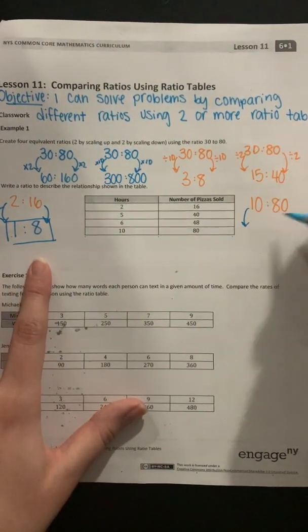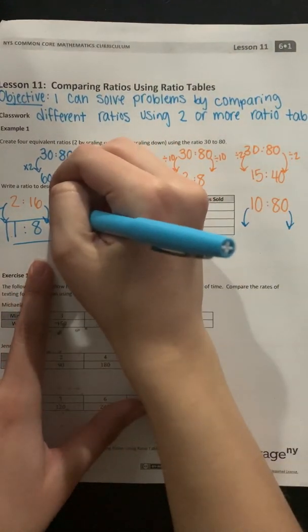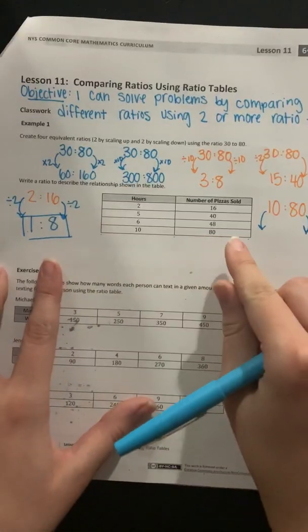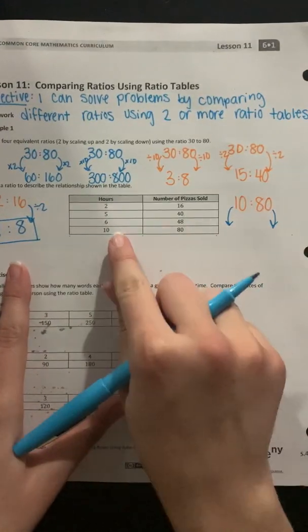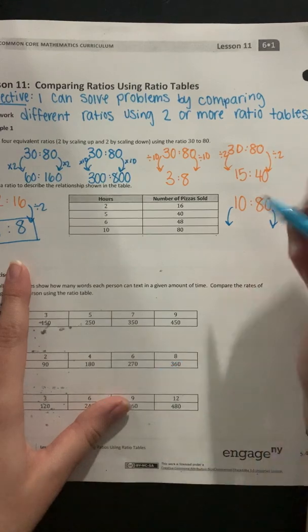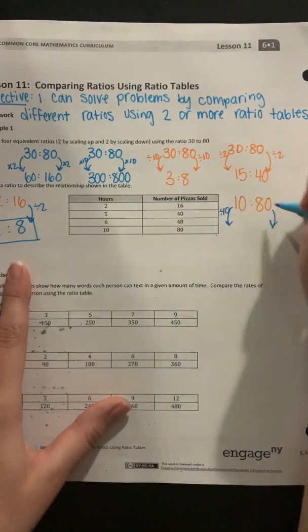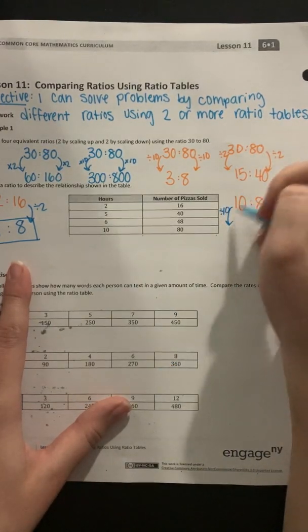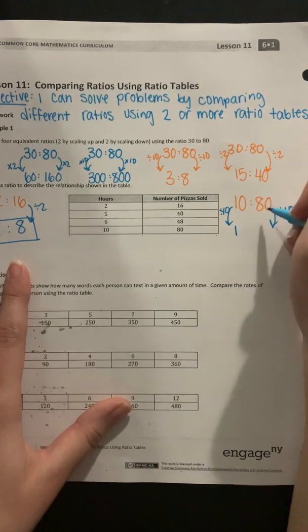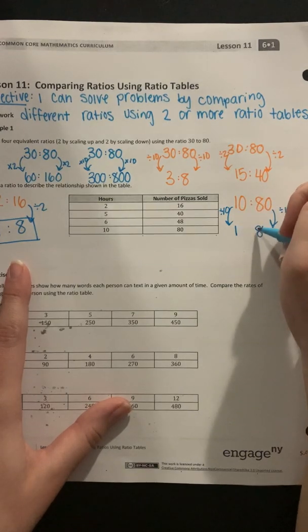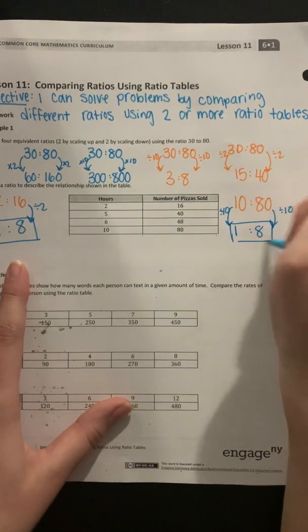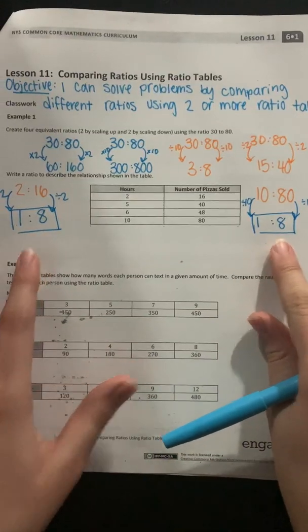I can also see that pattern really clearly here. So instead of dividing by 2 on each side, I can use this number, or this ratio from the table, and divide each side really easily by 10. And I see the exact same pattern. 10 divided by 10 is 1, and 80 divided by 10 is 8. So we get the same ratio, 1 to 8 and 1 to 8.